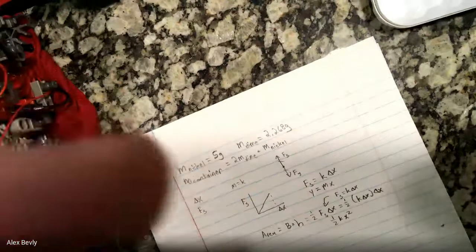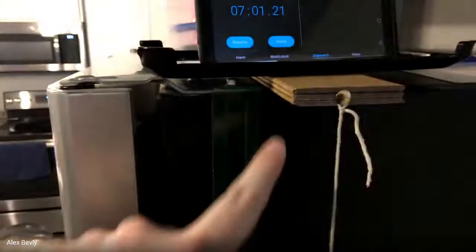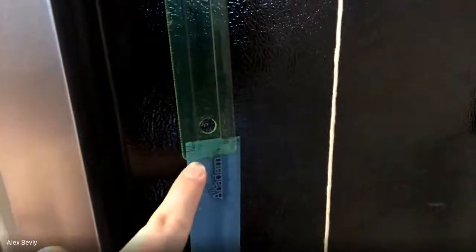All right, so this next part, we're going to be looking at a pendulum. So we have this right here. This green ruler is set up to where it's about 30 centimeters from where the pendulum starts until we get down to this blue ruler. And then I've lined these up to where they're overlapping correctly.